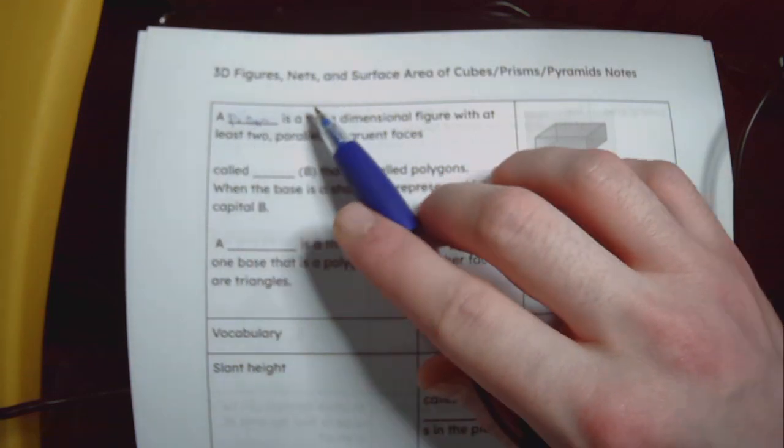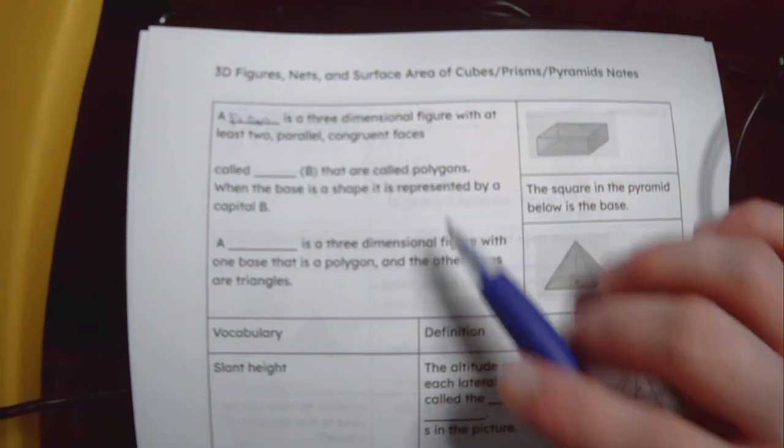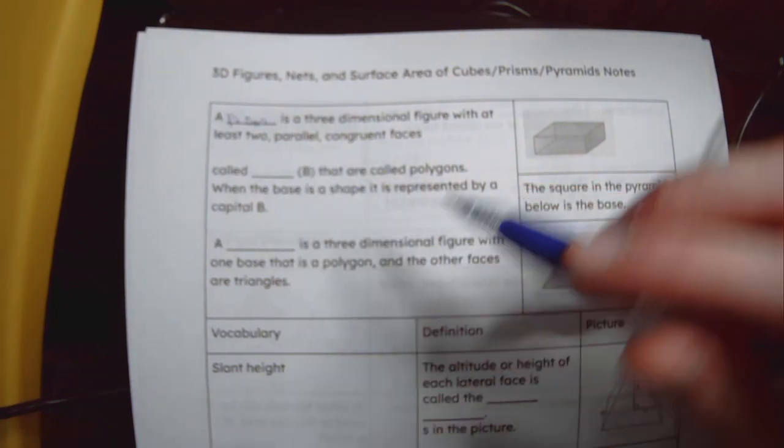Today we're going to be reviewing 3D figures, nets, surface areas of cubes, prisms, and pyramid notes. A prism is a three-dimensional figure with at least two parallel congruent faces. Congruent means the same angles and same size. Parallel means that they wouldn't cross.